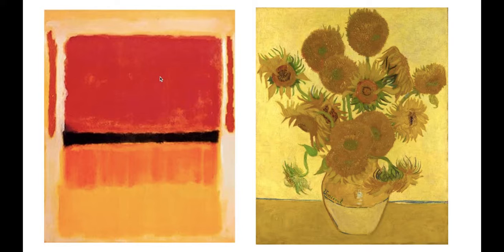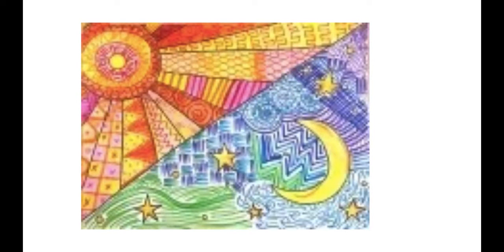This is by an artist named Mark Rothko who does abstract art. You know a little bit about abstract art because you did abstract portraits. These are all warm colors. Kind of looks like a sunset. This is done by artist Vincent van Gogh, and these are all warm colors. There's a little bit of a cool color in there, but mostly it's warm colors, and these are sunflowers.